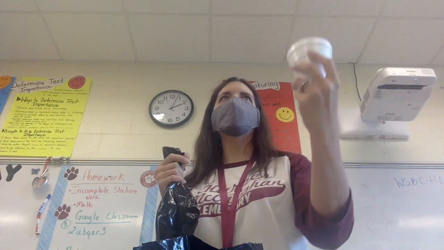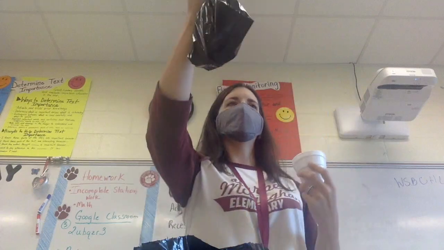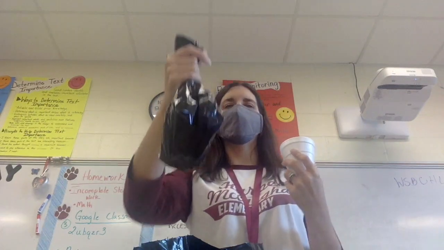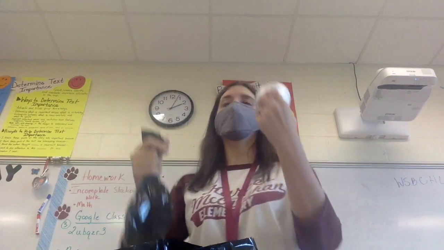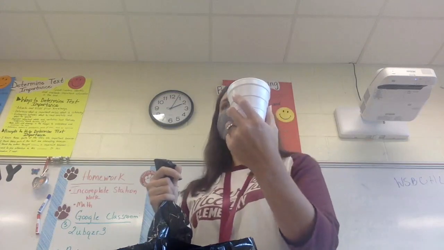The ones in the clear bags are more likely to sprout than the ones in the black. Okay, so you think the ones in the clear bags are going to sprout, and the ones in the black bags are not going to sprout. Okay, who has a different prediction? Go ahead. I think the ones in the black bags are going to sprout, and the ones in the clear bags are not. Okay, so you think the ones in the black bags are going to sprout, and the ones in the clear bags are not going to sprout. Okay, what do you think?